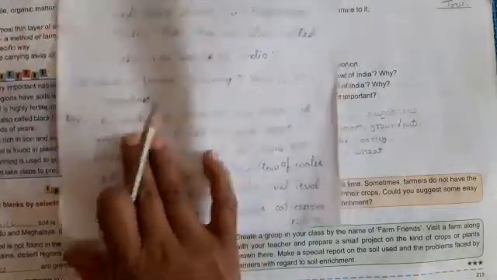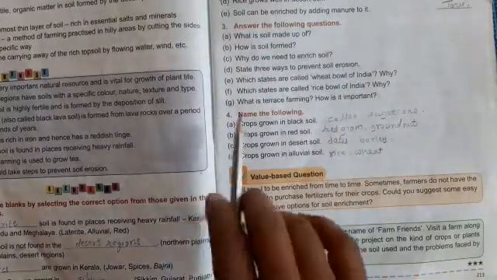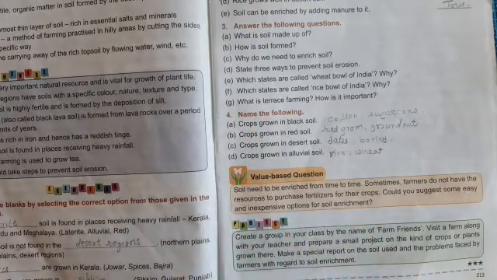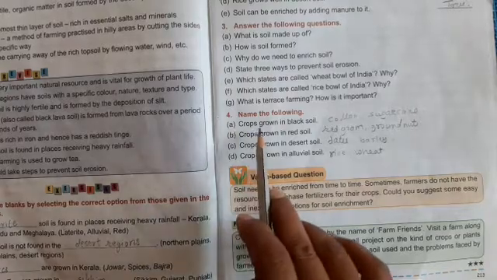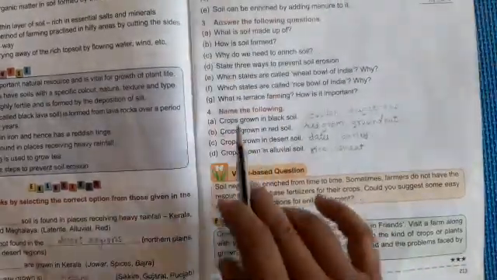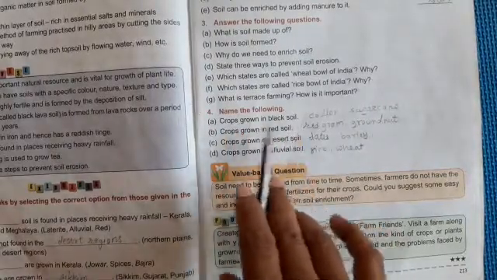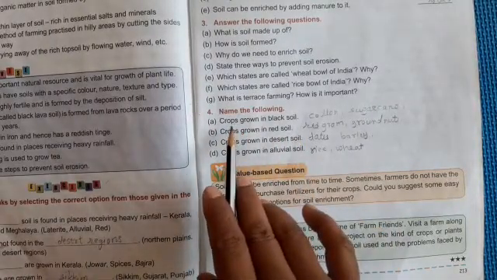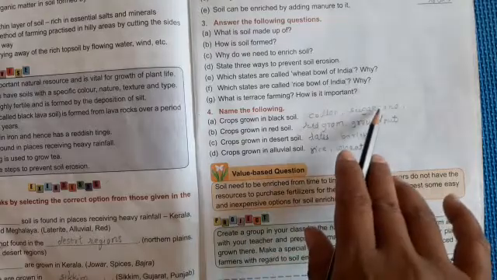Understood now, kids? The question answers are over. Next, we are going to see: name the following. A. Crops grown in black soil. Cotton and sugarcane.